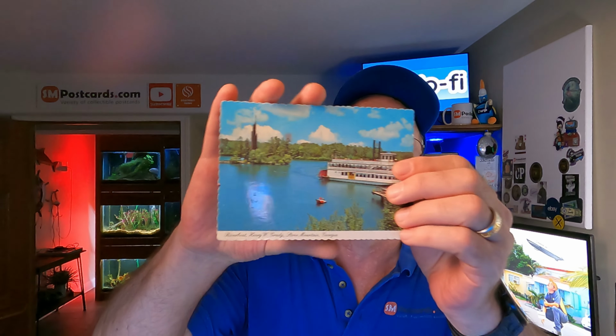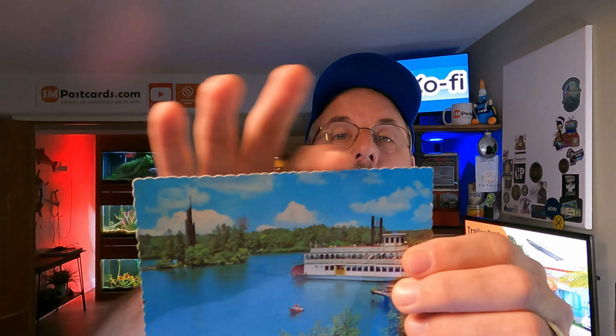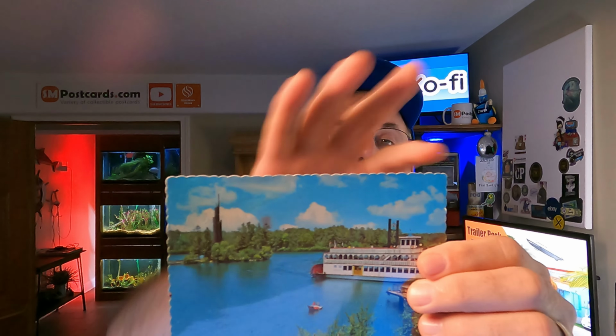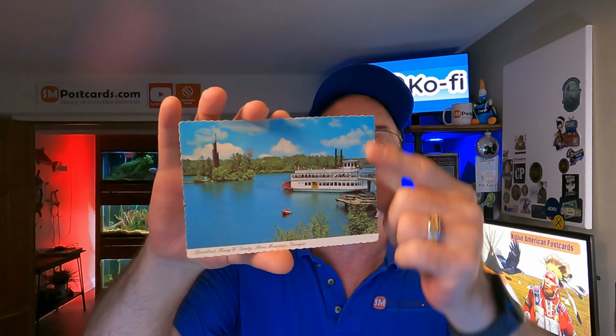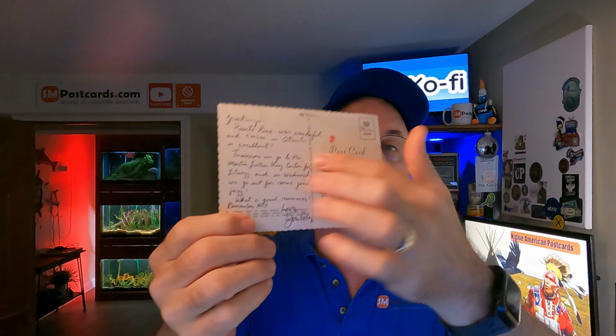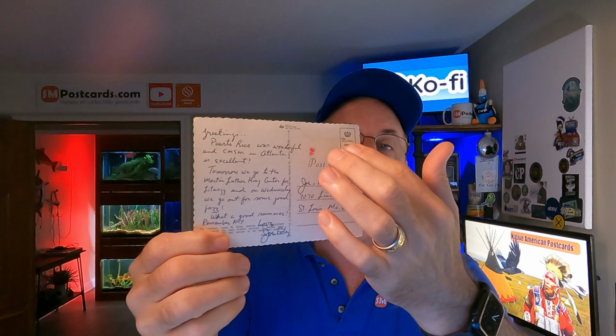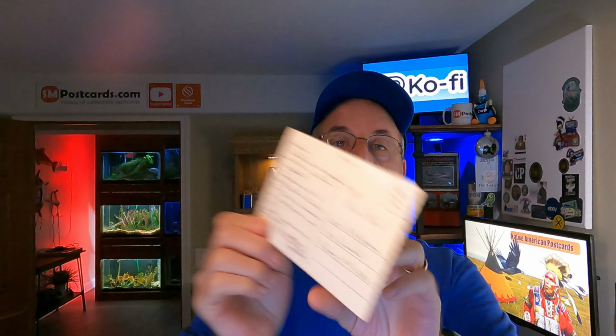This is a continental card with a scalloped edge. It's got like little rolling bumps on it. So scallop says 4 by 6, 6 by 4 inches. And it's got a postcard back. Divided back, stamp box, little message, the whole works.